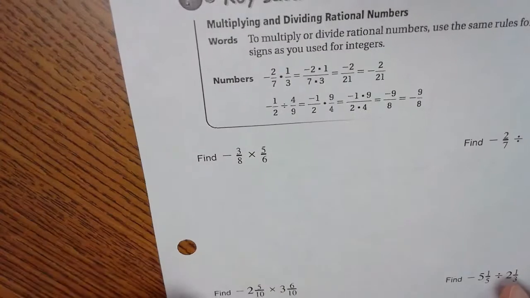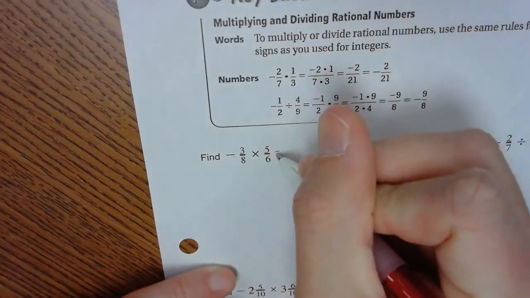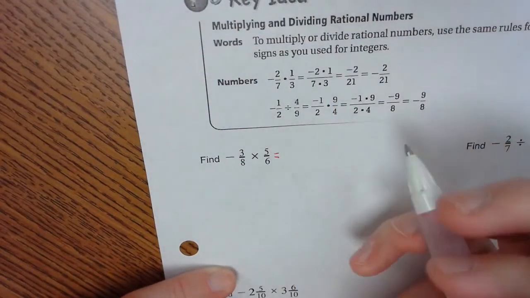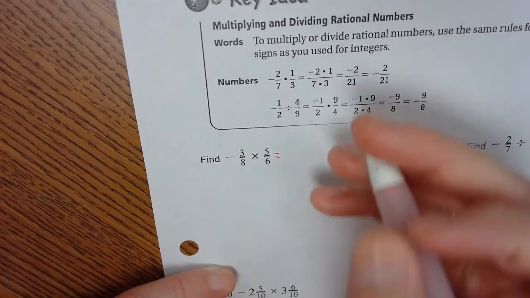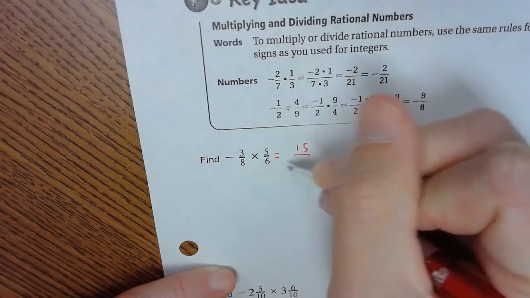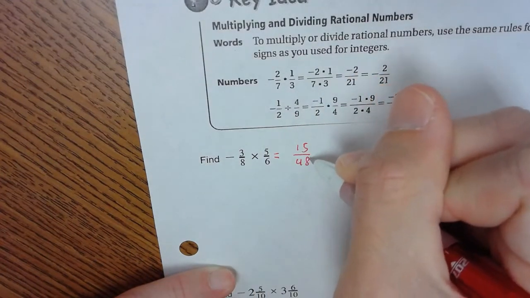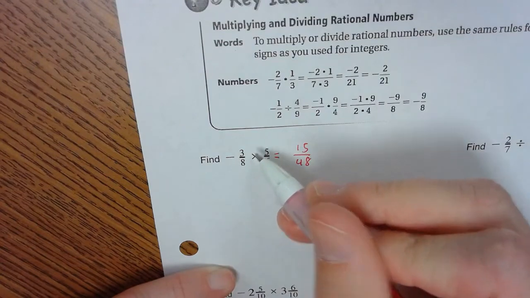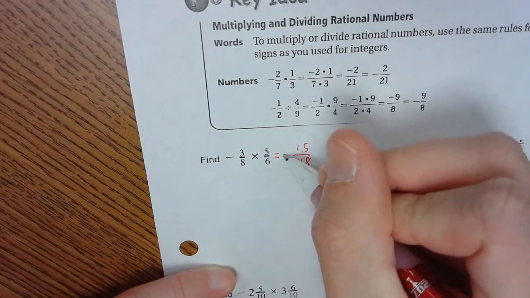Negative 3/8 times 5/6. Remember, when I'm multiplying, I'm just going to multiply straight across. 3 times 5 is 15. 8 times 6 is 48. It's a negative times a positive. They are different signs, so it's a negative.